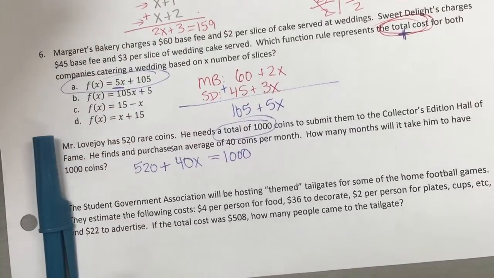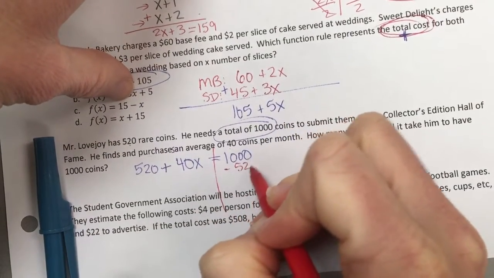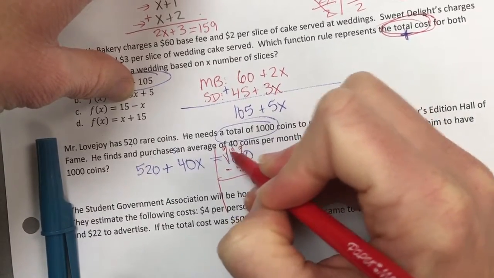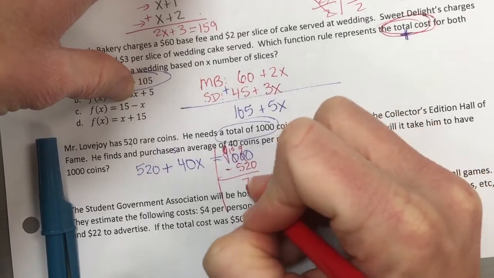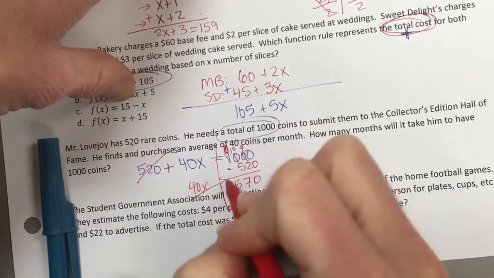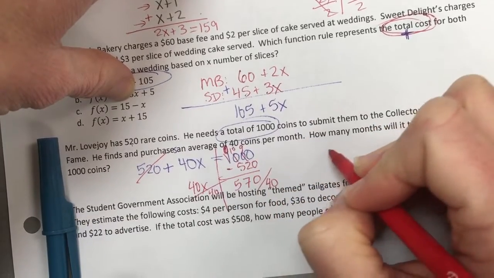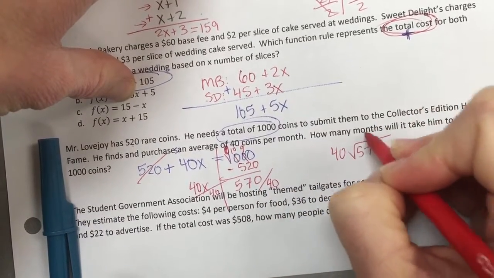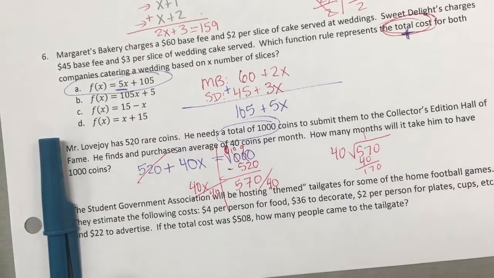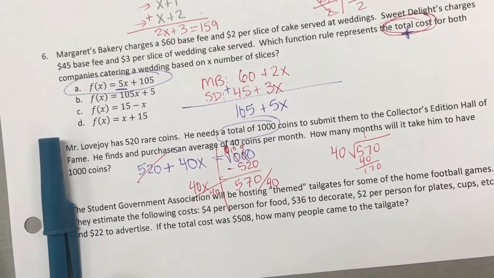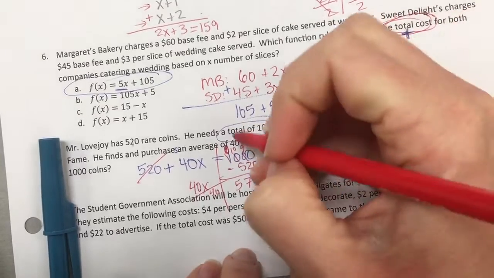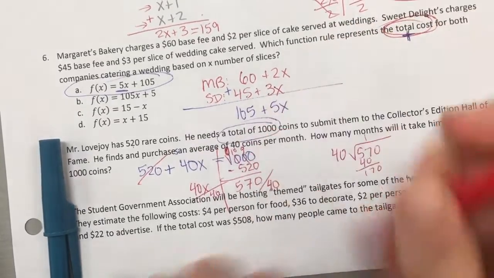All right, and we're going to solve this for x. So we're going to subtract 520. Oops, I messed this up.